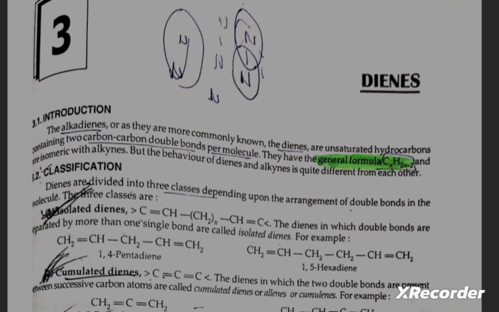The alkadienes, or as they are more commonly known, the dienes, are unsaturated hydrocarbons containing two carbon-carbon double bonds per molecule. They have the general formula CnH2n-2 and are isomeric with alkynes, but the behavior of dienes and alkynes is quite different from each other.